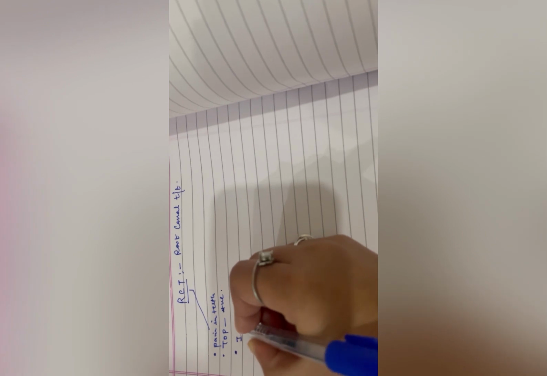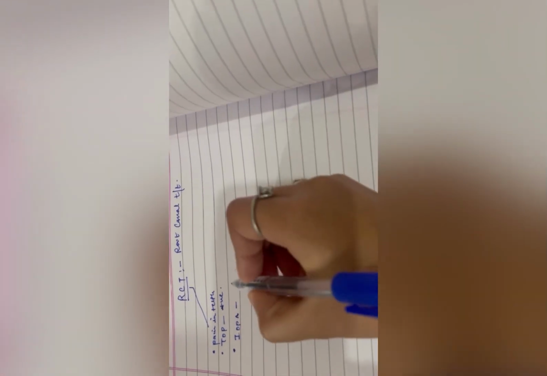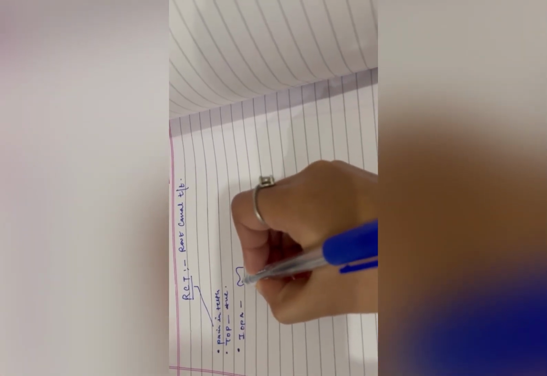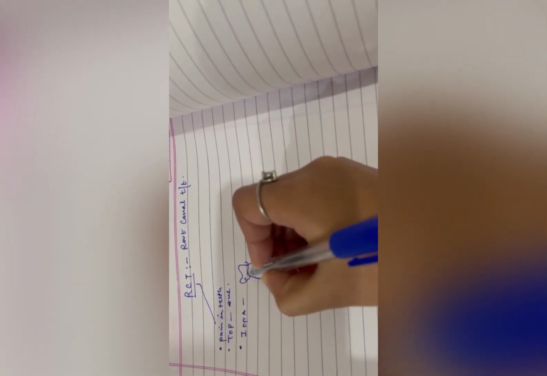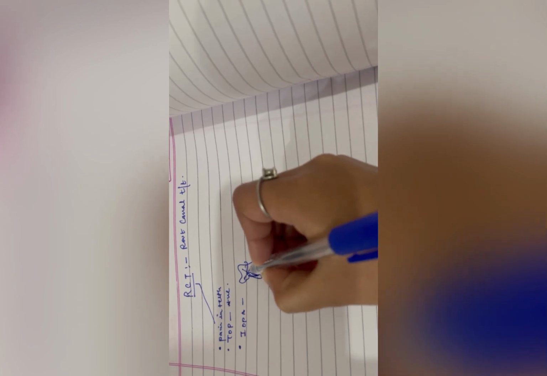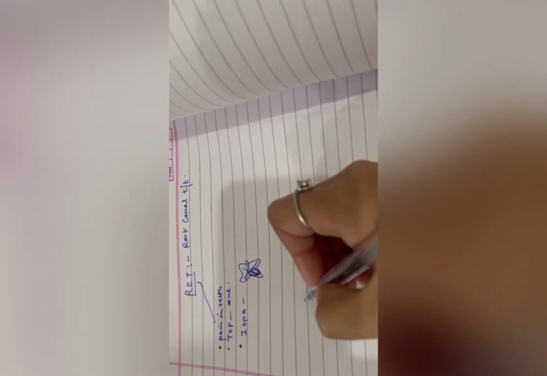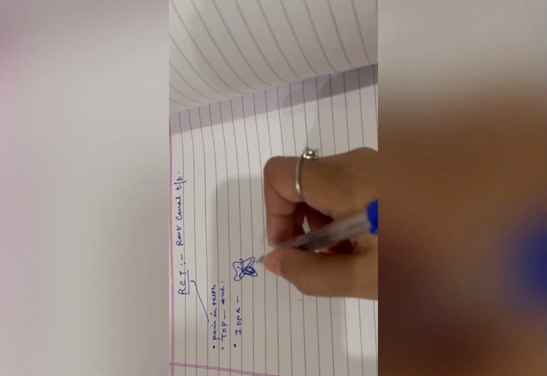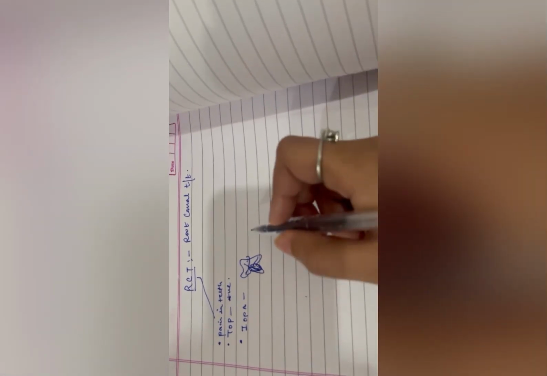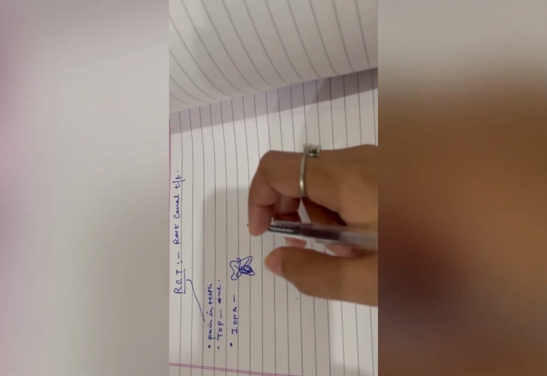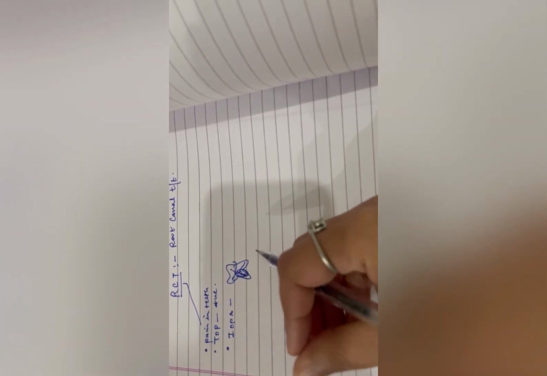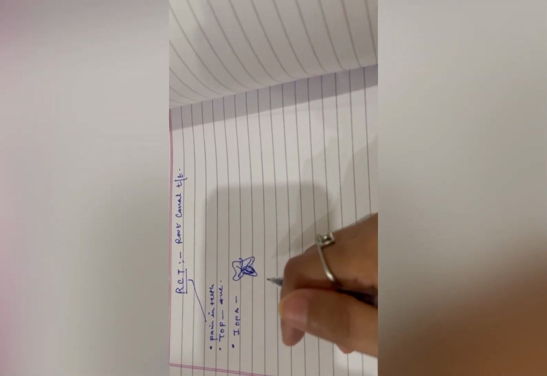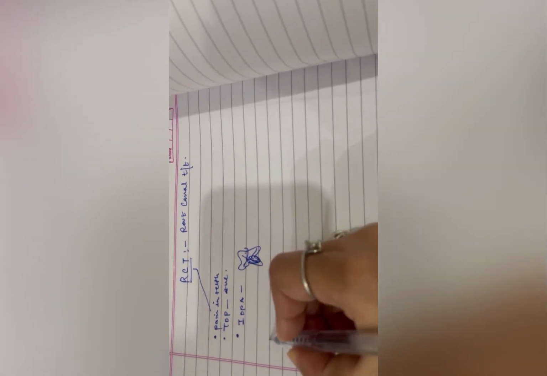Then IOPA, that is a radiograph, saying that the pulp inside the tooth has been affected and it gets radiopaque or radiolucent, then we have to go for the RCT. If the tooth is unable to be filled, then we have to go for RCT, that is root canal treatment.